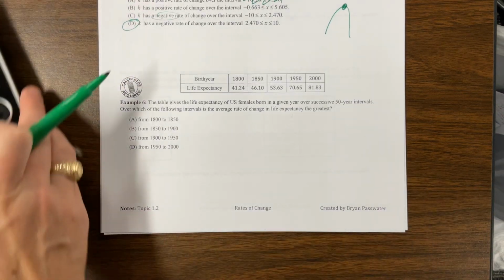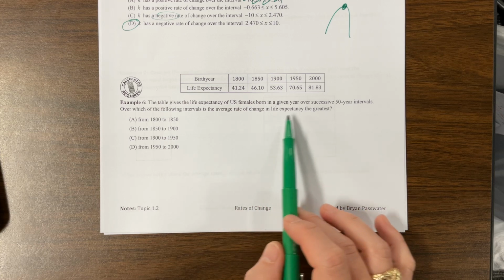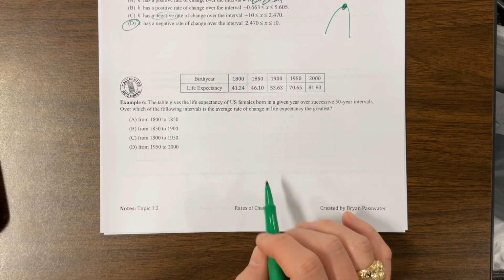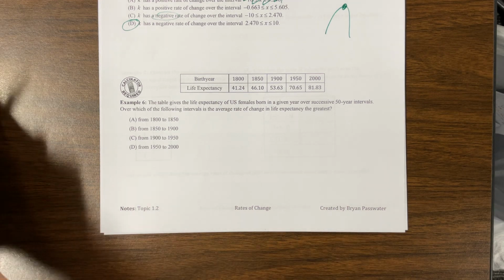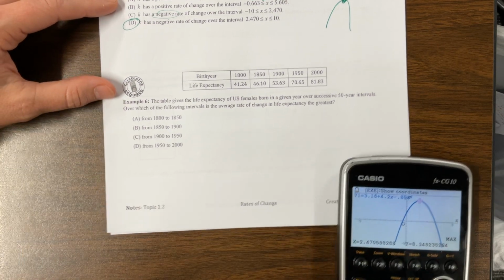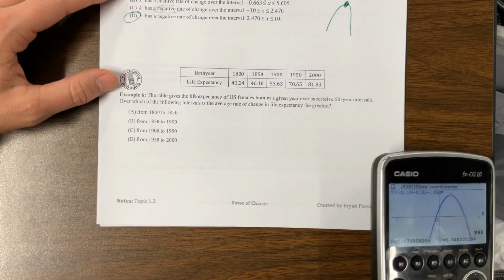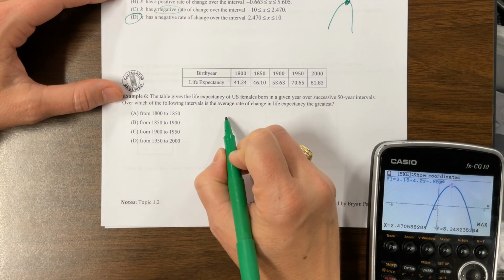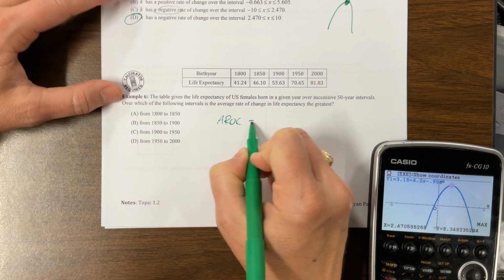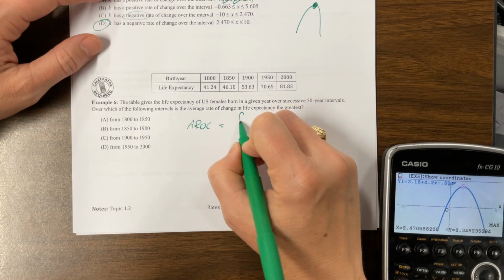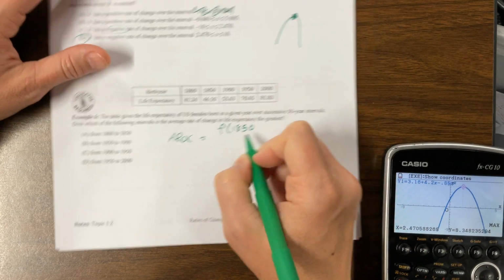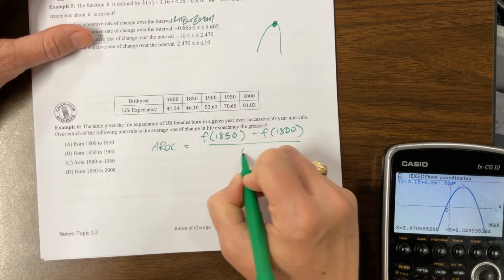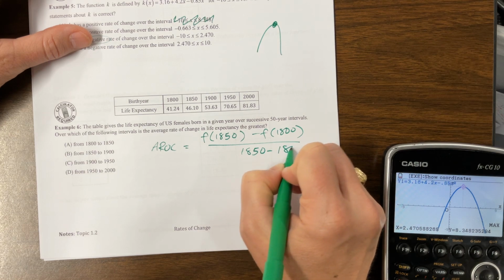Okay, let's see this next one. When is the average rate of change in life expectancy the greatest? Well, do you know what we might do with this one? I've already talked in some of my notes, but to find the average rate of change, you would call this function f of 1850 minus f of 1800, divided by 1850 minus 1800.